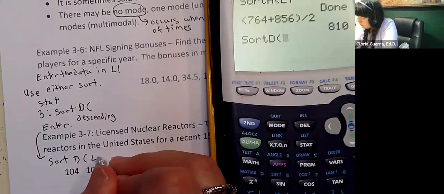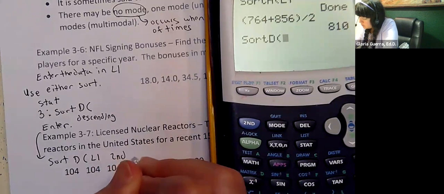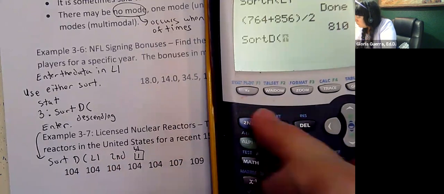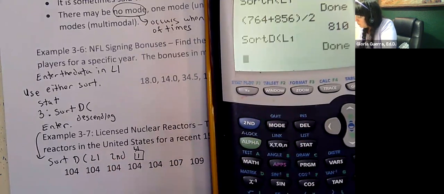You hit L1, which is second, and then the number 1, and then enter.